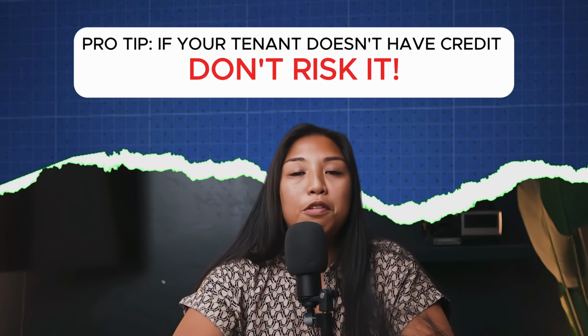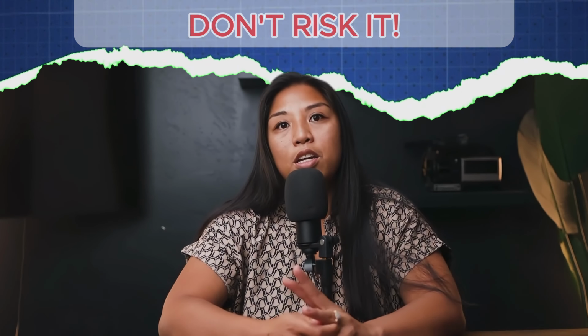It's super important to get a credit check on your tenants. This will give you their payment history and what other monthly debts they are currently paying. It'll show you whether any of their debts went to collections for not paying, or if they have been paying all of their payments on time. Pro tip, if your tenant doesn't have credit, don't risk it. There are really good tenants out there with great credit and great income, and you'll be able to find them if you just keep looking. Some people will say, I've never had a credit card before, so I don't have any credit. Skip them, because you just really have no idea how their payment history is like.